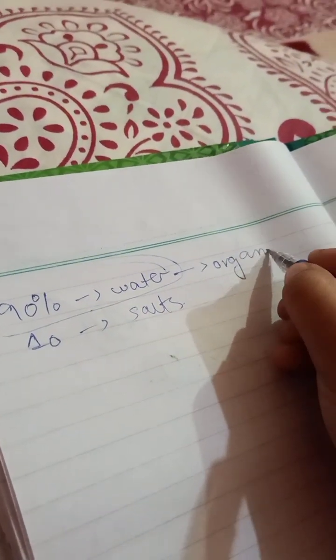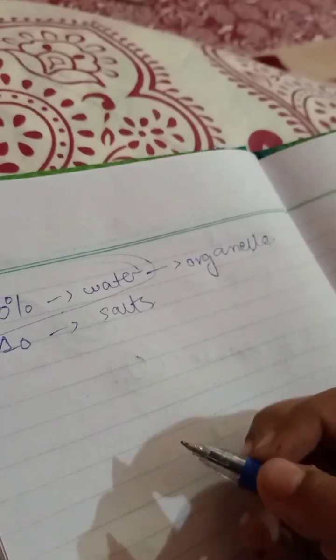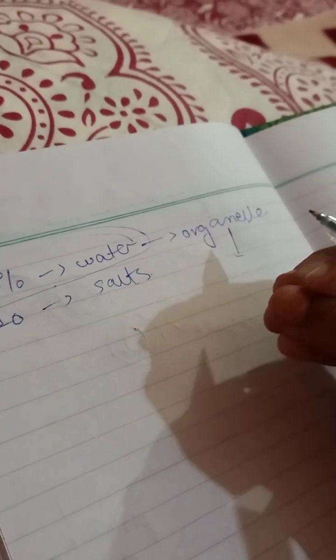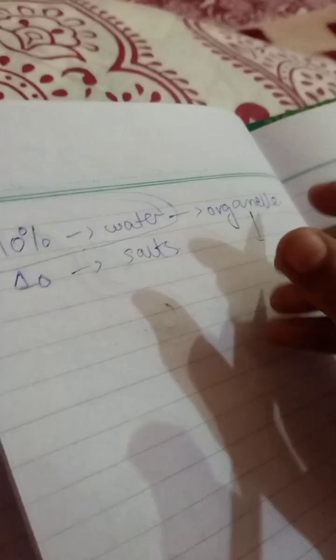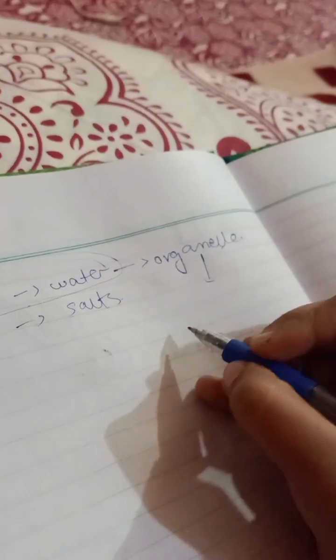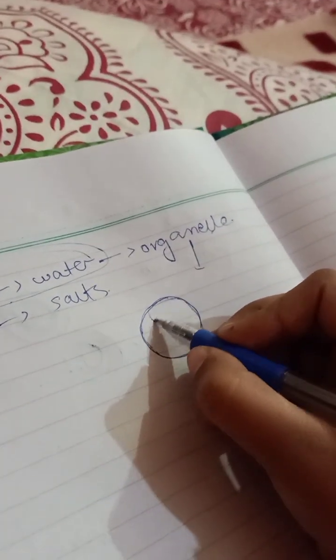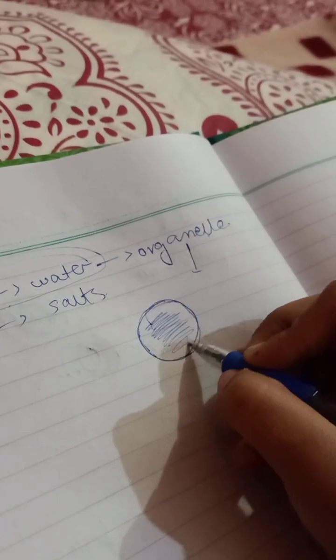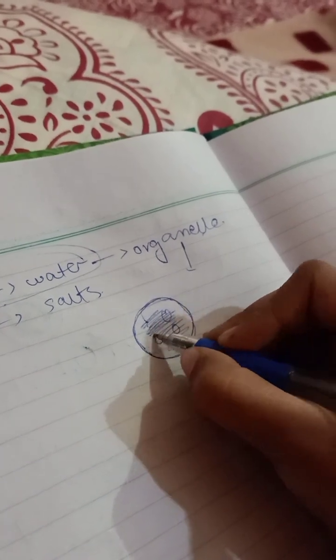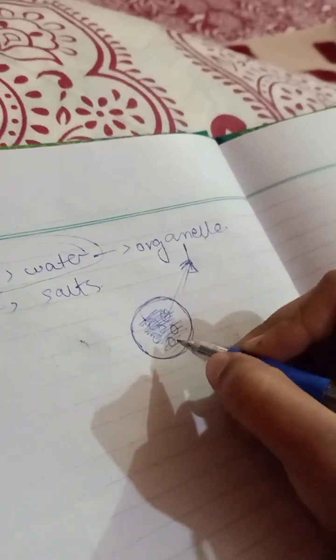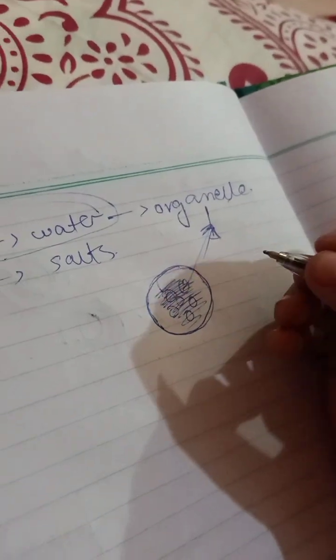What are organelles? Organelles are small structures present inside the cytoplasm which perform specific functions. This is the cell membrane, here we have the fluid-like cytoplasm, and inside it we have many organelles that perform specific functions.